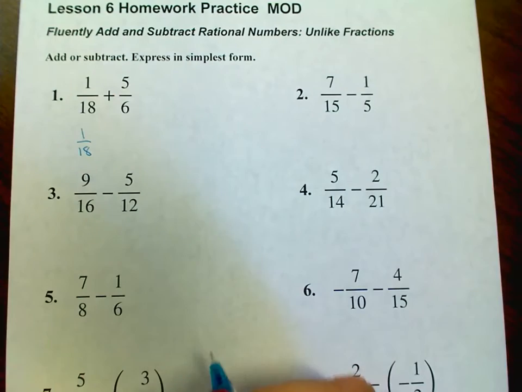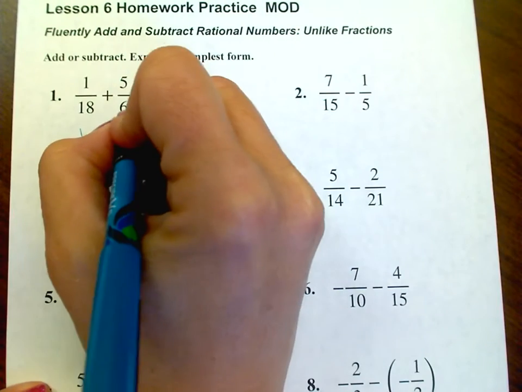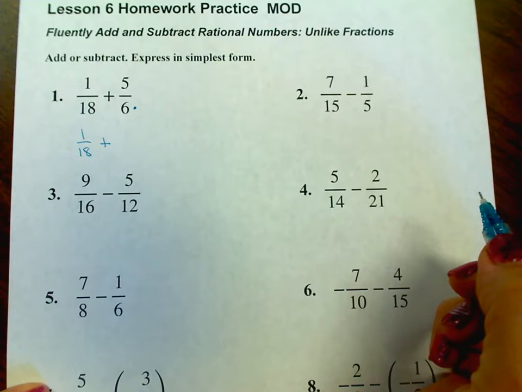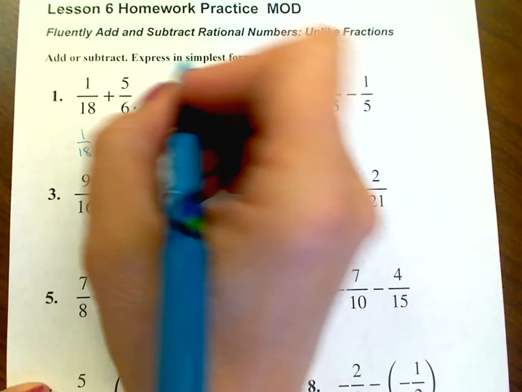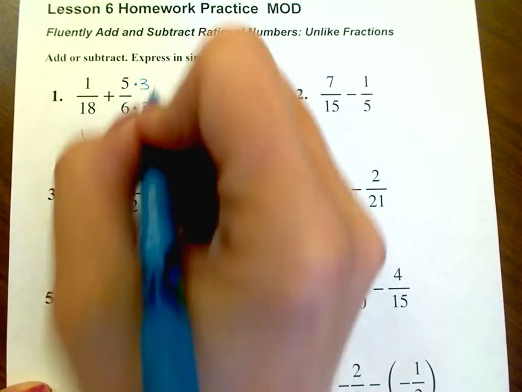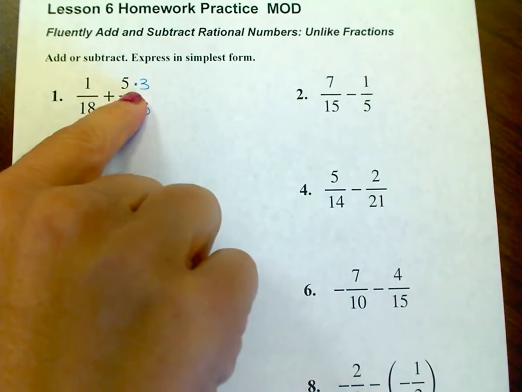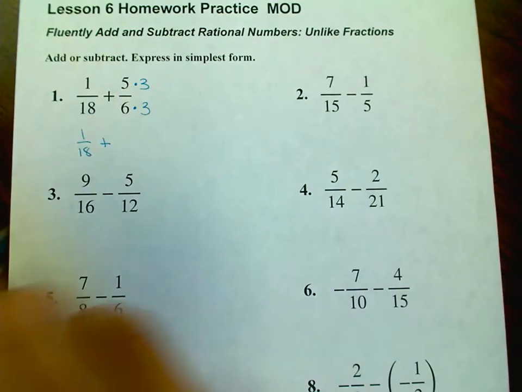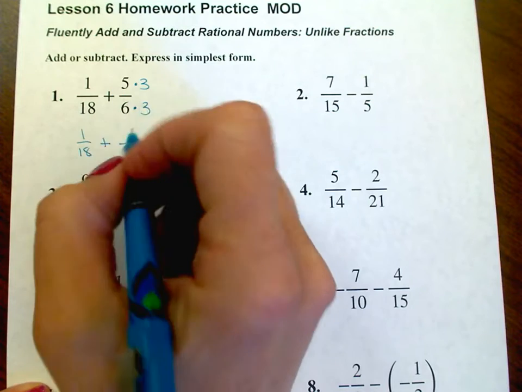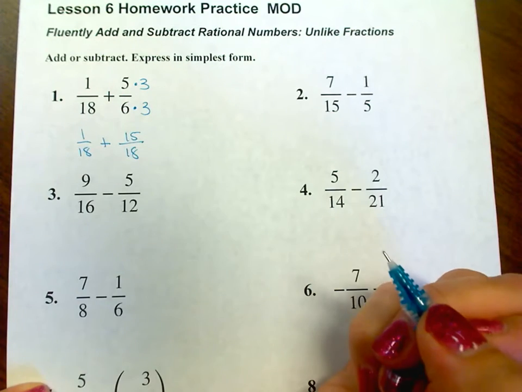I'm just going to move them down here. What times 6 equals 18? 3. What you do to the bottom, you must do to the top. So 6 times 3 is 18. 5 times 3 is 15.